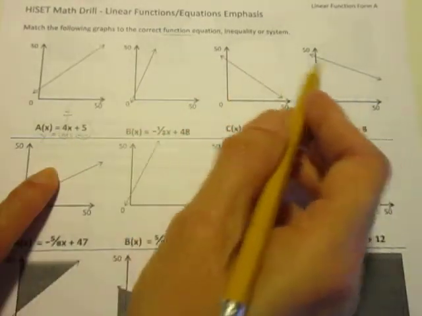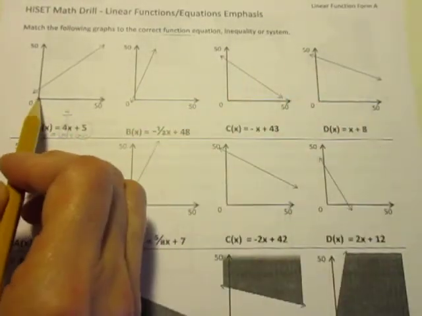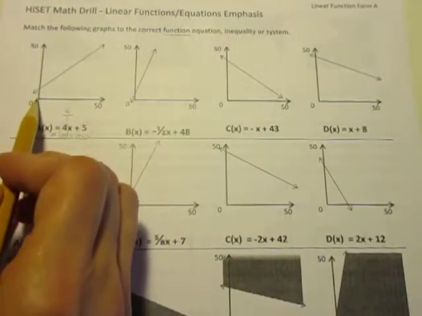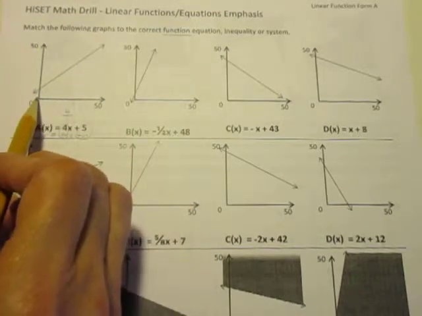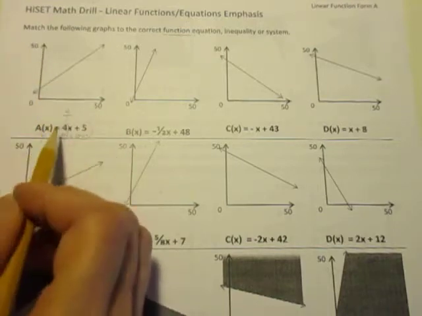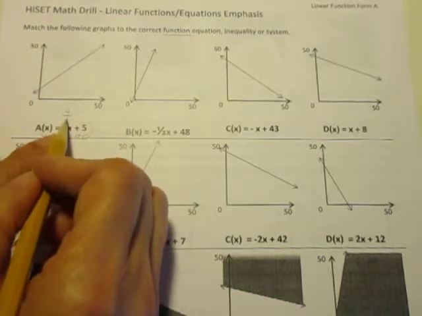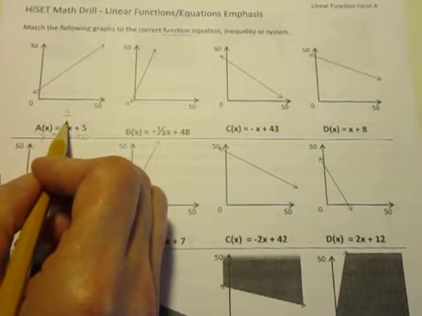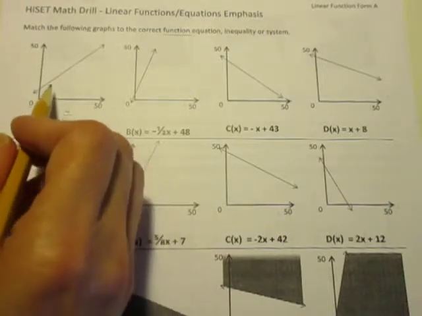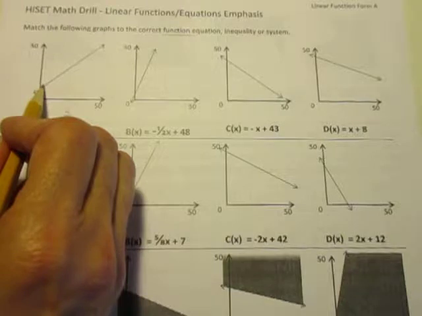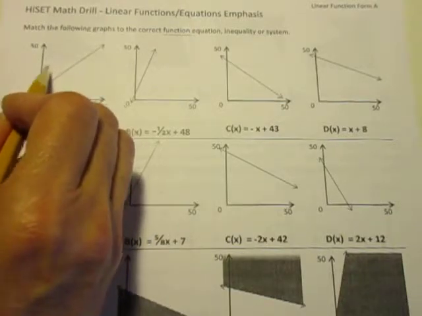So these last two don't really count because we're looking at a y-axis of 0 to 50. The other thing is that this 4 over 1 is a positive slope, so it means it's going to be rising going left to right. But this first one probably isn't enough because we're rising 4 and going over 1.